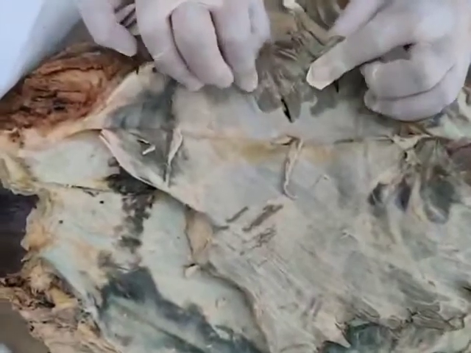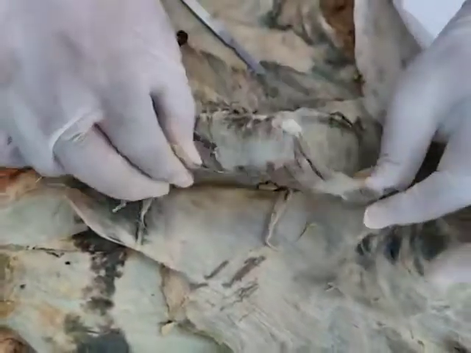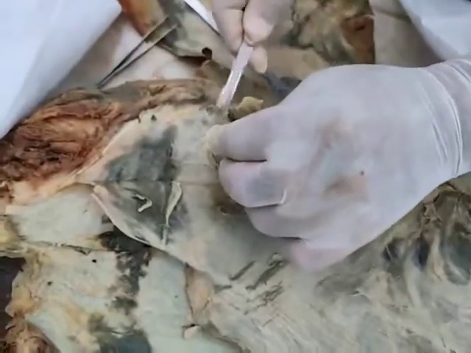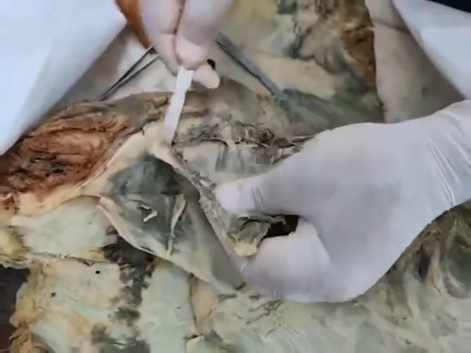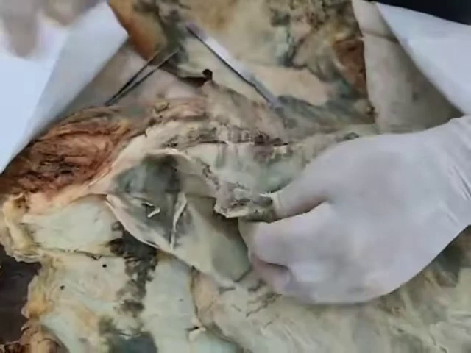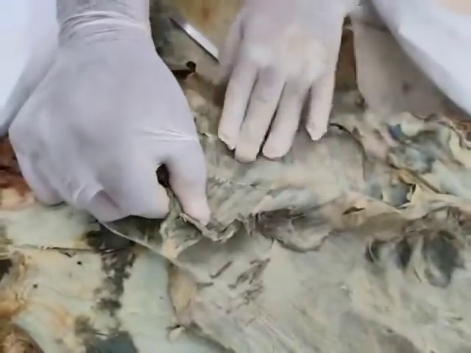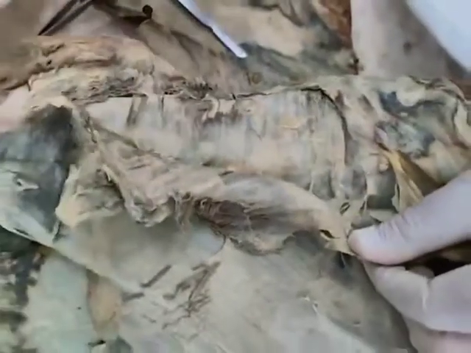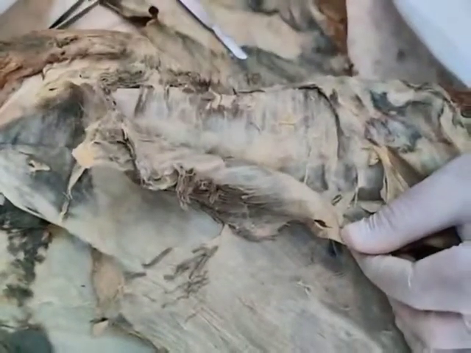So now I have reflected the internal oblique. This is being reflected, right? This is the internal oblique. I am cutting it from here, the internal oblique, right? So deep to that is another muscle, that is the transversus abdominis. Can you see the direction of the fibers of transversus abdominis? It is transverse. As the name indicates, it is transverse.